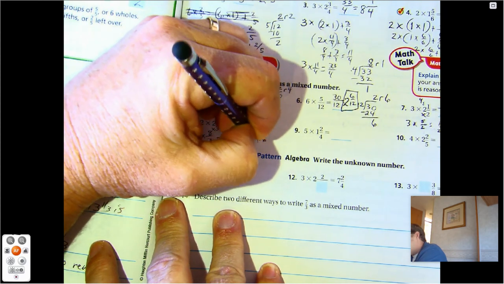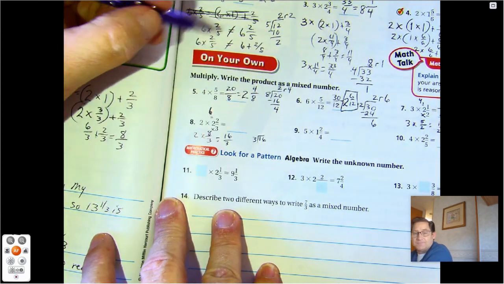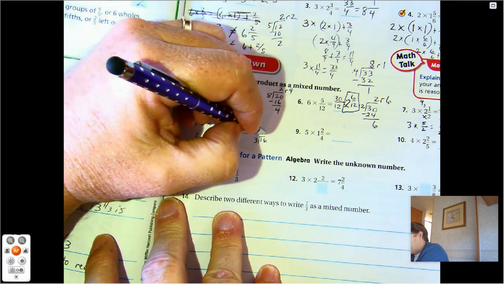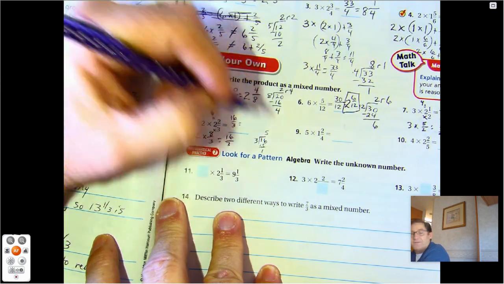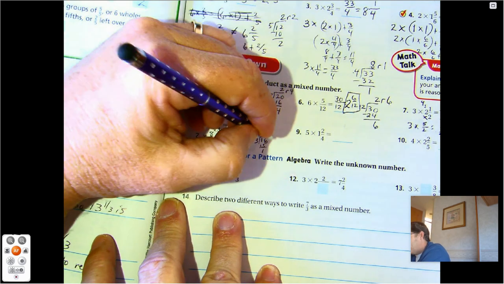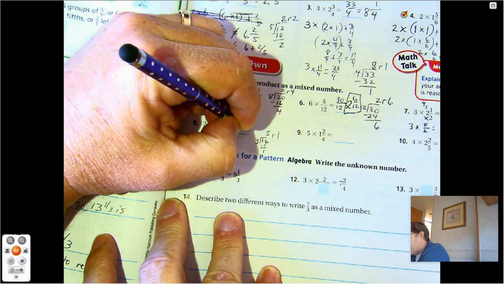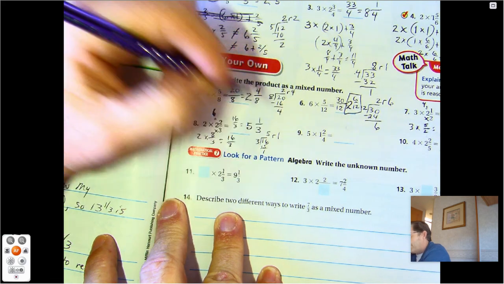16 divided by 3 to make it into a mixed number. 3 times 5 is 15 with a remainder of 1. So 16/3 is the same as 5 and 1/3.